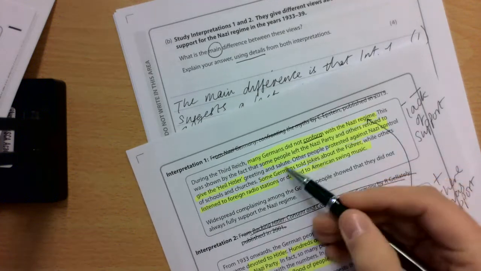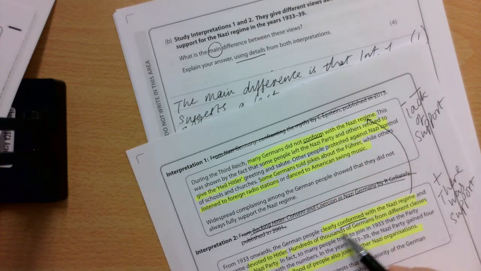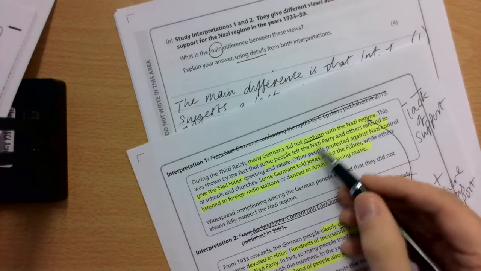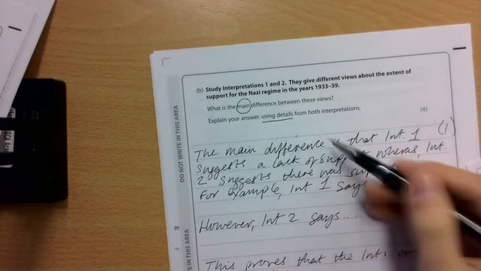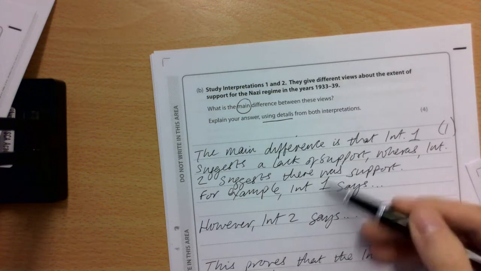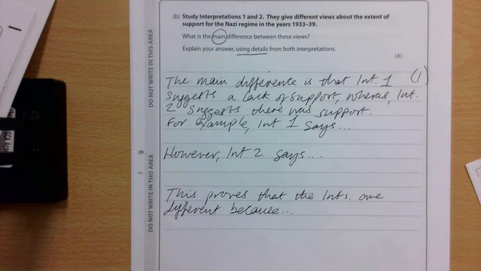Okay, and then you may want to just say, well, it proves they're different because one's saying that there was conformity, and the other one's saying there wasn't, something like that. Okay, but all you really need is summarize the key difference and then quote to support. Okay, and that is that first question. That is 3B on paper 3.